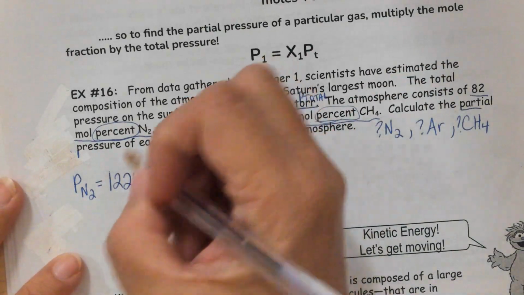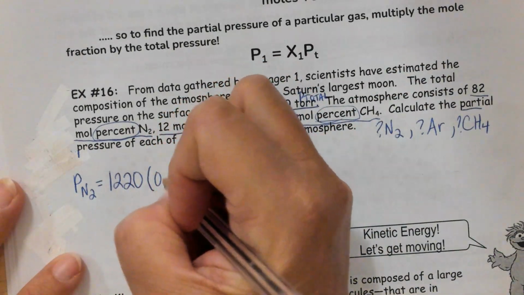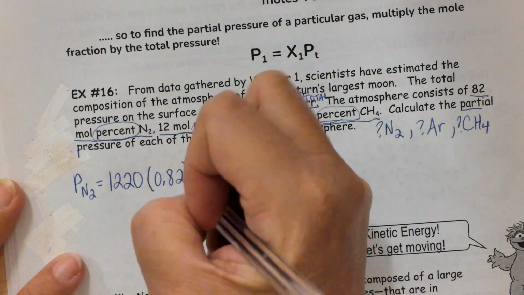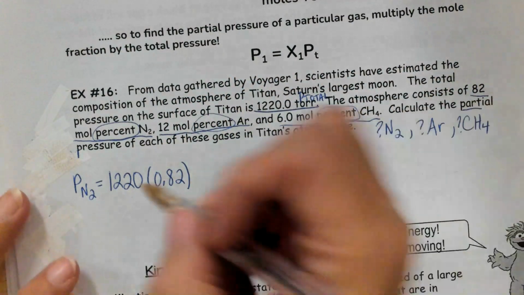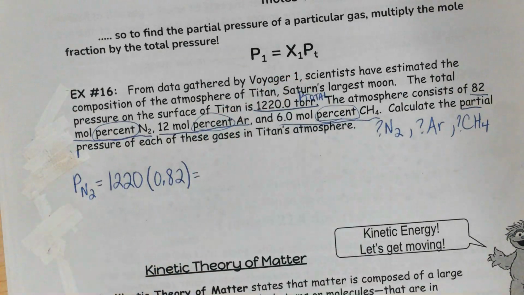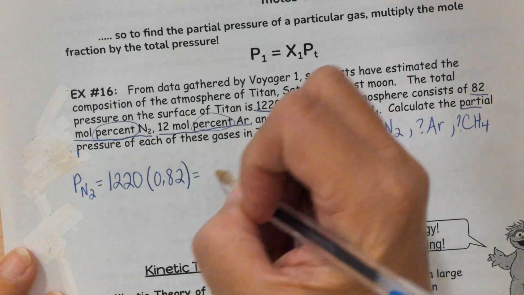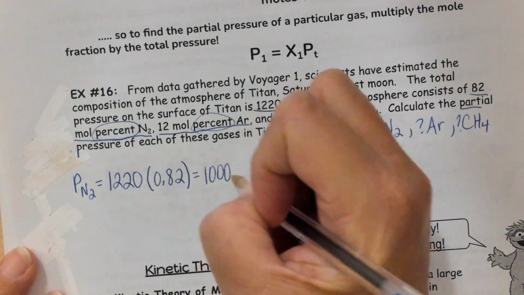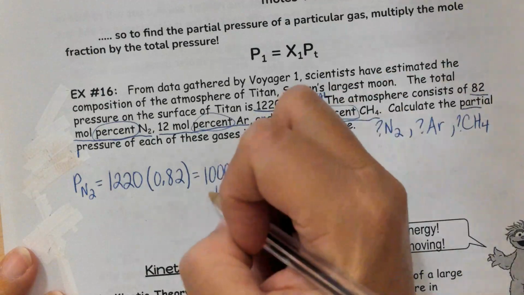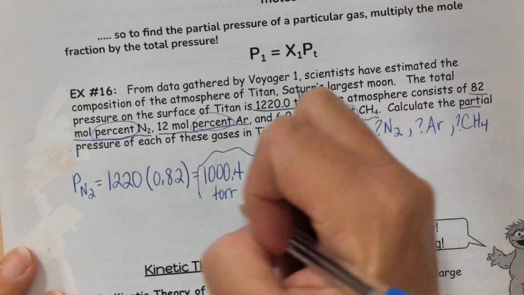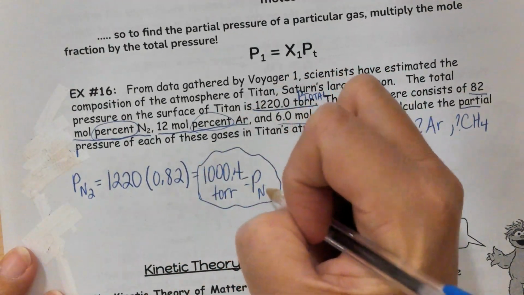But what would you do to solve for that? You would multiply by 0.82, which is actually the mole fraction. This is the interesting part of it. I hope you see how it all relates. So we multiply 1220 times 0.82, and we get 1000.4 torr. That's the pressure of nitrogen.